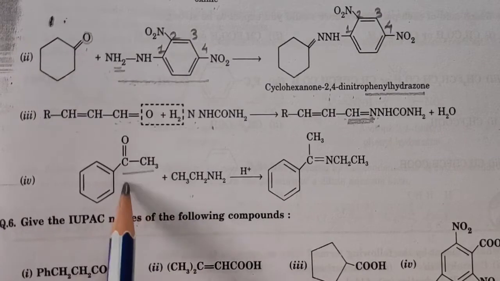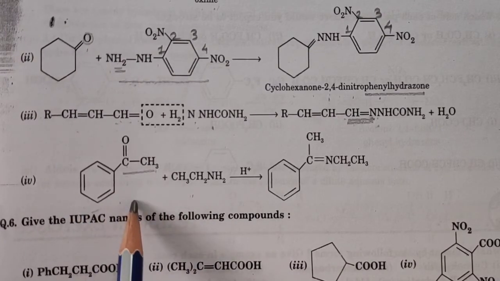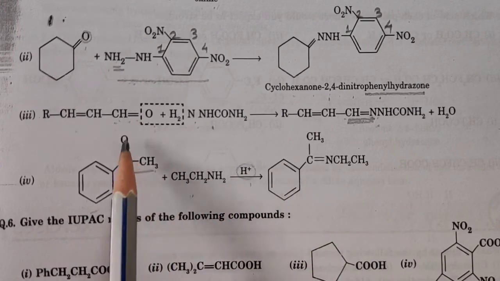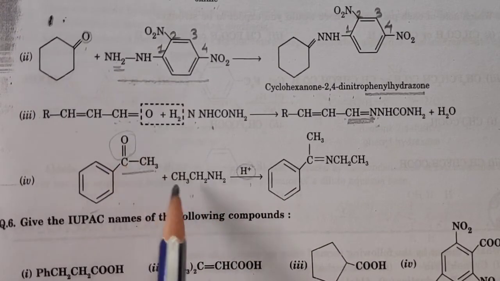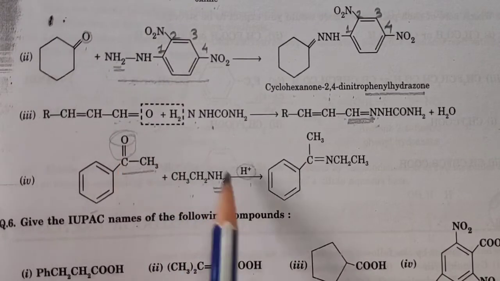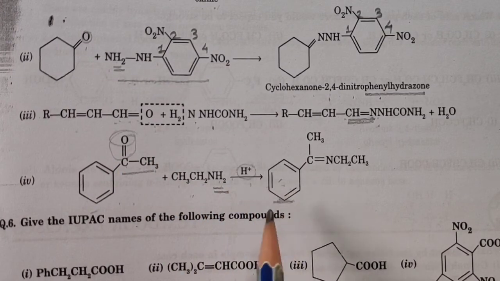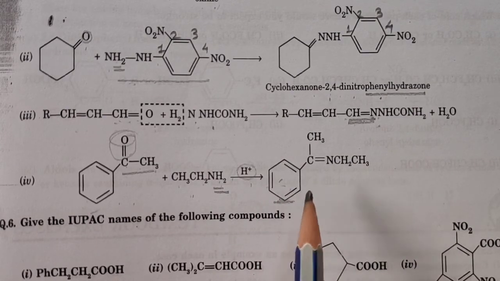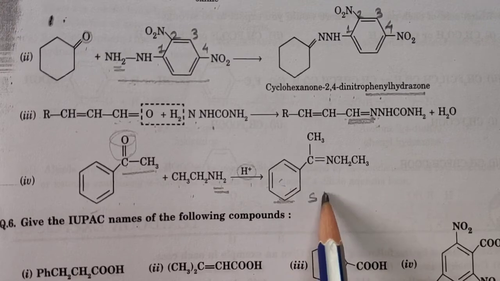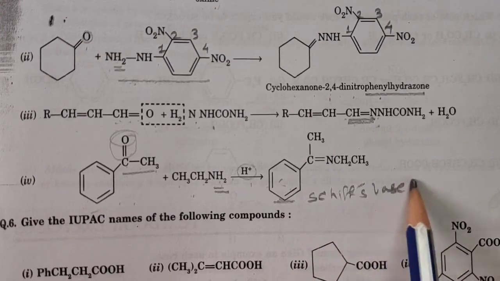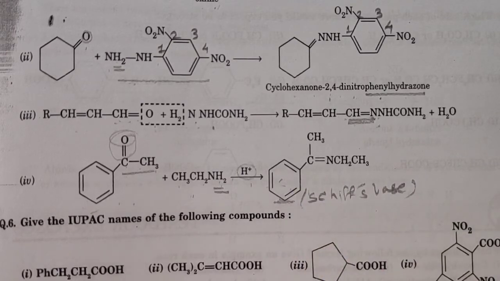Ethanamine. So here this is COCH3, acetophenone, in presence of H plus. What you will see, this whole thing will get substituted with this: from here H2, and from here O is removed, and you will get this compound. Understood this part? Schiff base, what we have studied, if you remember. Schiff's base. You can go through that table, it will be easier for you.